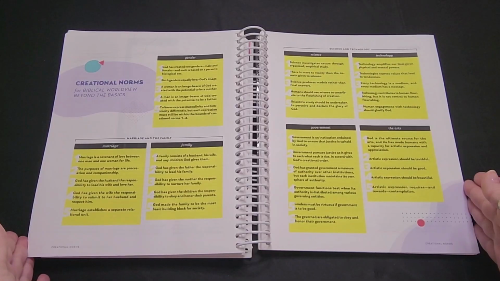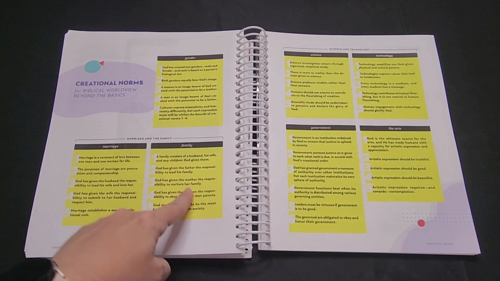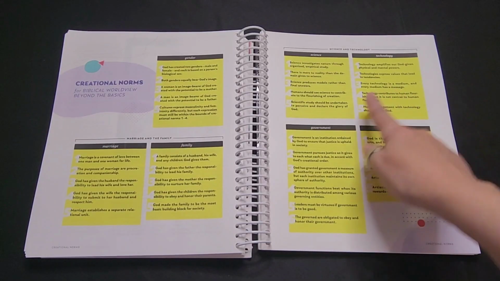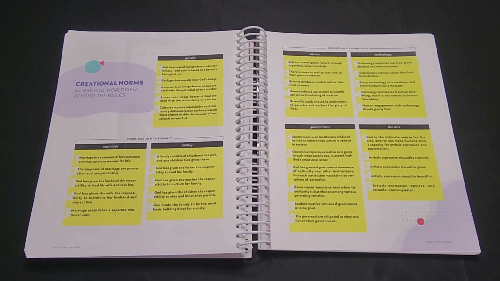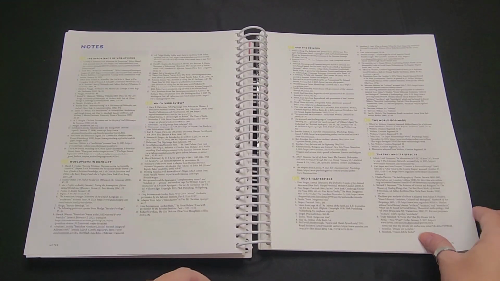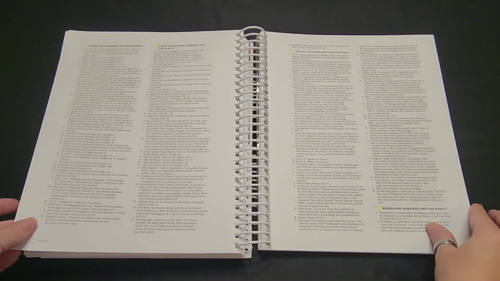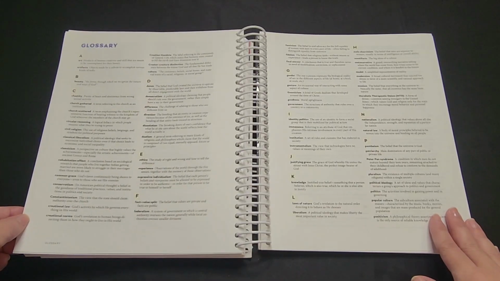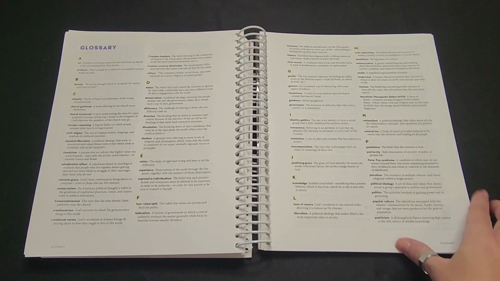At the end of the Teacher's Edition, you'll have 2 pages explaining the different biblical worldview themes covered in this course: gender, marriage and family, science and technology, government, and the arts. These themes will be highlighted in different lessons. Then we have a section of notes, a bibliography of the different resources used throughout this course. Following the notes section is a glossary of different terms used in this course.